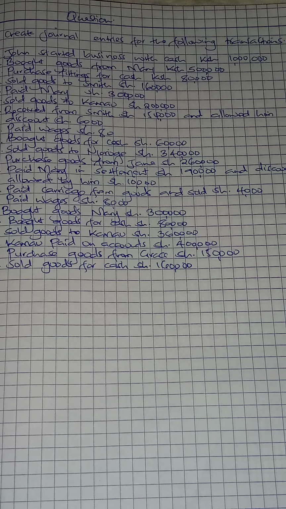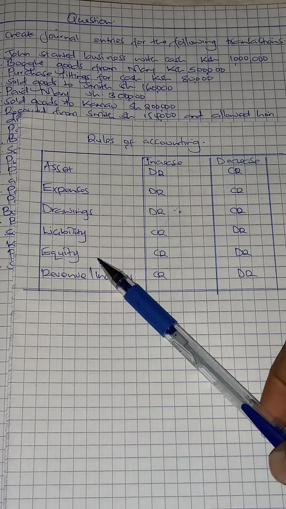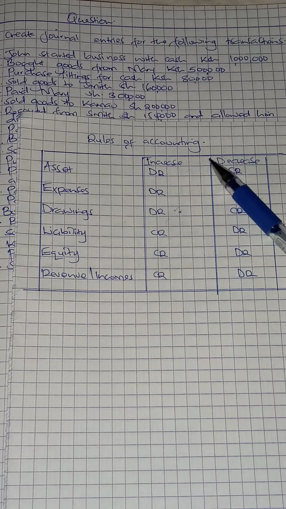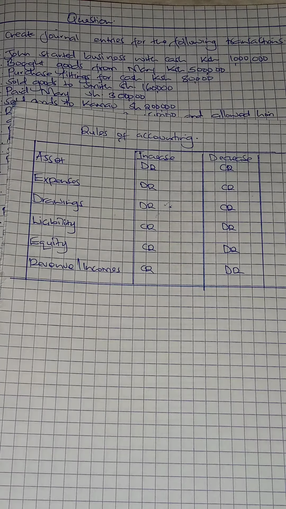What we are supposed to do is, John is starting a business with cash 1 million. So with that particular cash, what is cash? Cash is an asset. From these rules, we debit our cash. And the money used to start a business is called capital. In other words, that's what we refer to as equity, and equity we credit. So we debit cash and we credit equity. Or rather, you can even debit bank and credit capital.